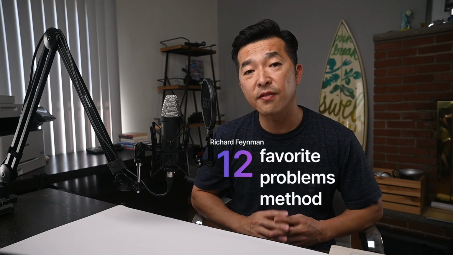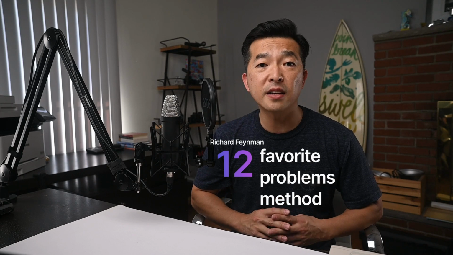In his book, Tiago cites Richard Feynman's 12 favorite problems method. The Nobel Prize winner consistently maintained 12 active problems in his mind, enabling him to sift through experiences and gather insights that might aid in solving these problems.